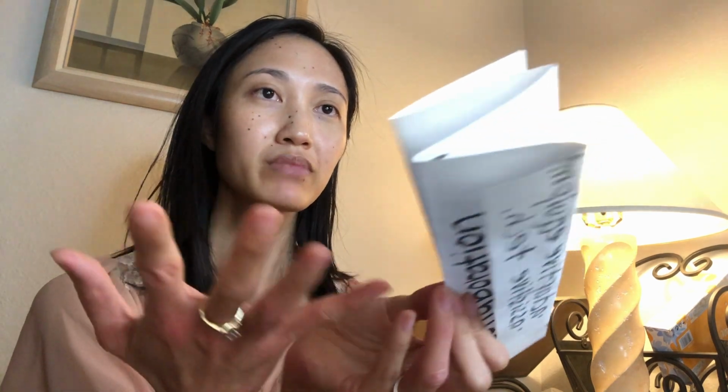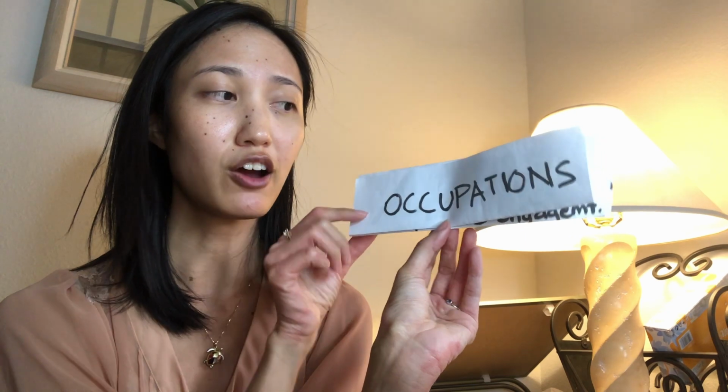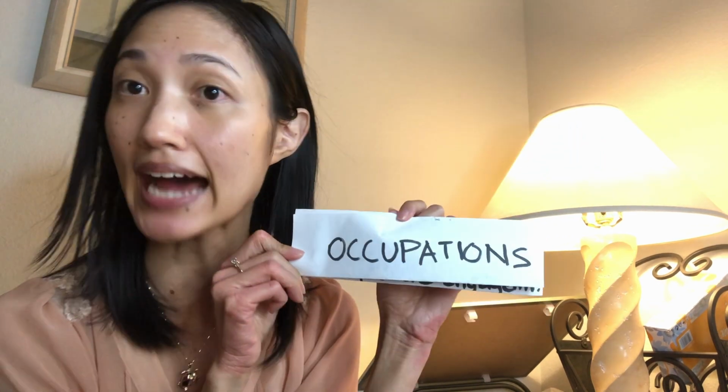So occupations are the all-encompassing, holistic word. It includes social, cultural, temporal, physical, everything that involves a person, that involves factors surrounding a person and anything in their life, really. Occupations are things that the person does.